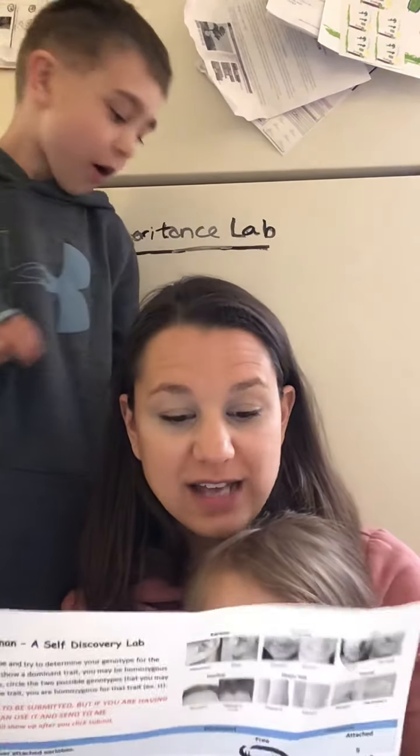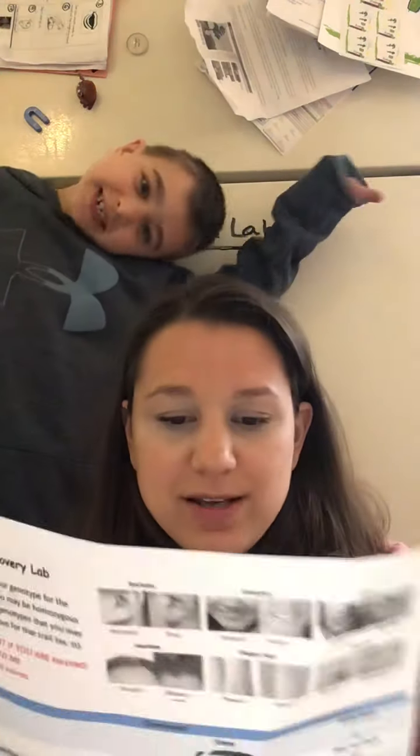So I have one non-rolling child, which means, again, I must be heterozygous for that trait. Mr. Nugent is upstairs on a Zoom meeting right now, but he is a tongue roller as well, and if he gets down here, I'll make him show you that. So he must also be heterozygous.